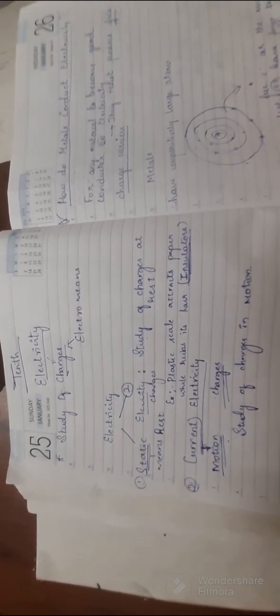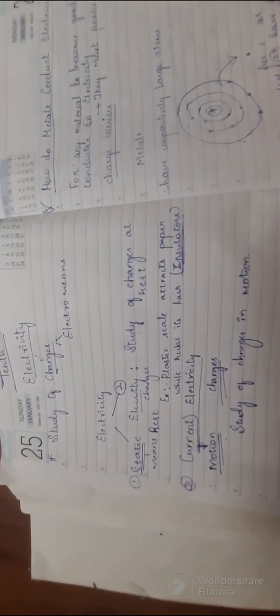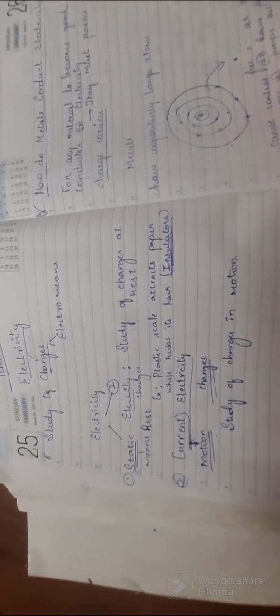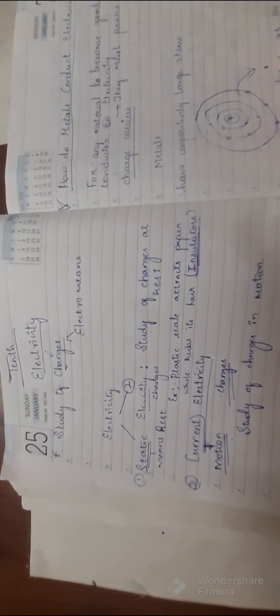Hello, today we are going to study the electricity chapter. So let's see first the introduction. What is electricity? How many types do we have? What is an insulator and a conductor? So first, let's see electricity.